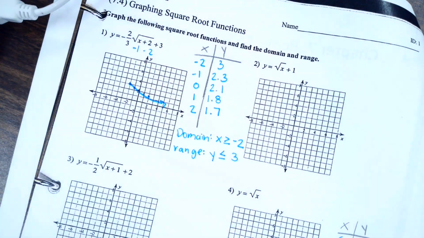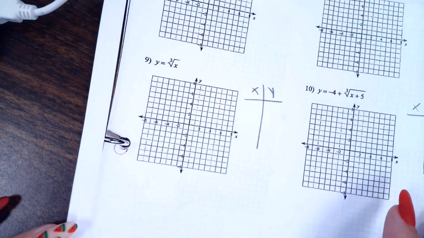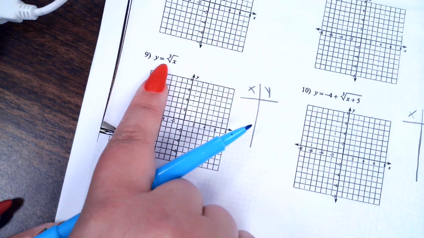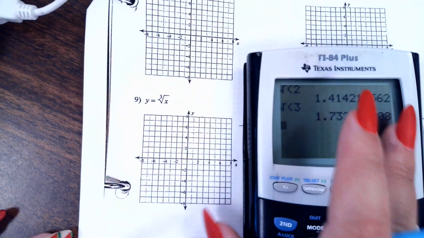So whenever you're graphing square root functions, you will be asked for the domain and range. All right, in your packet, turn to page 4. Let's look at numbers 9 and 10. So now we're graphing cube root functions. So again, let's start with kind of the basic one, and then we'll do one where it's shifted and stretched.